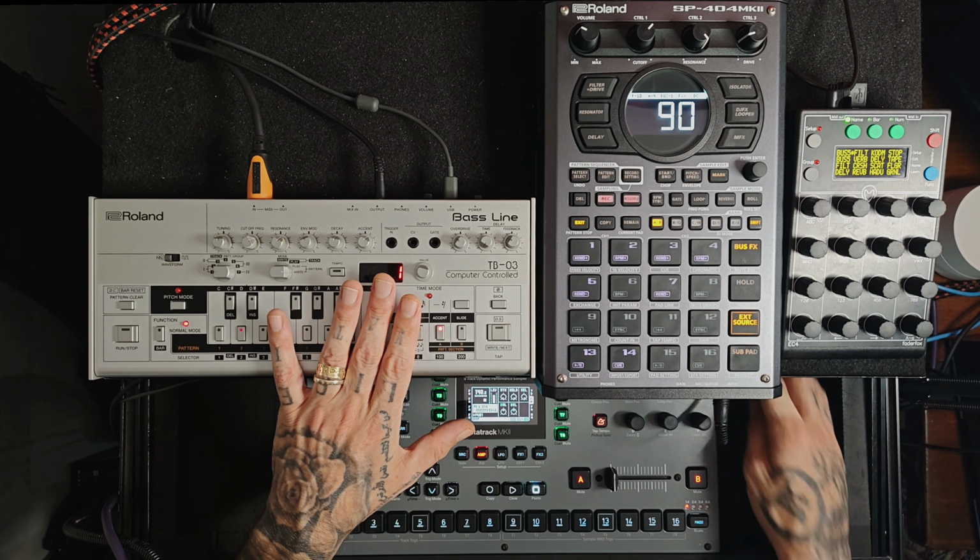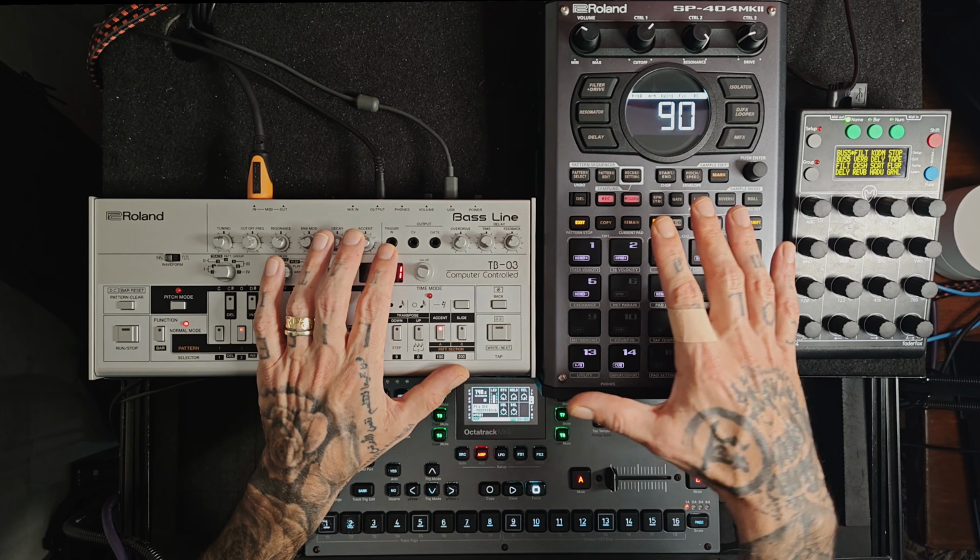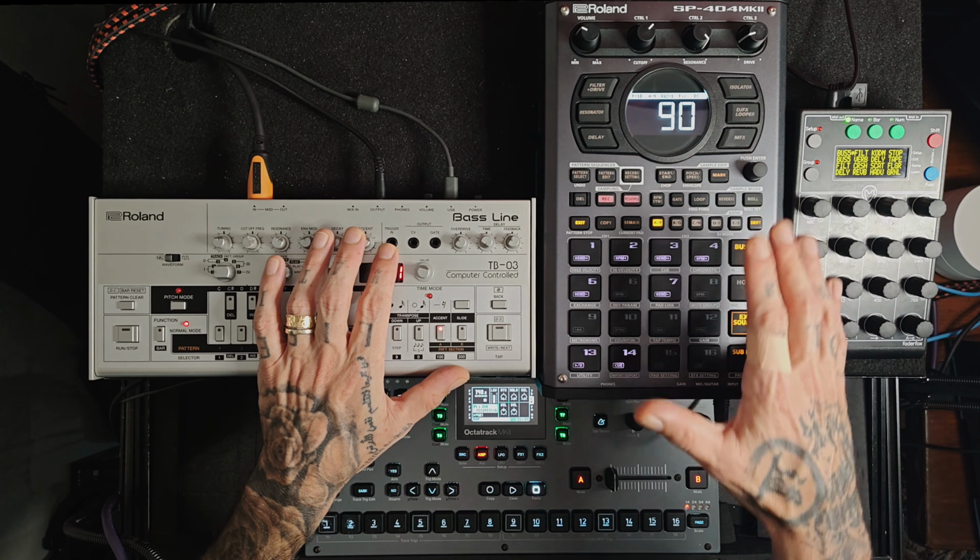You can see it, but I have here below the SP my Blackast MIDI hub that is controlling all the MIDI signal.